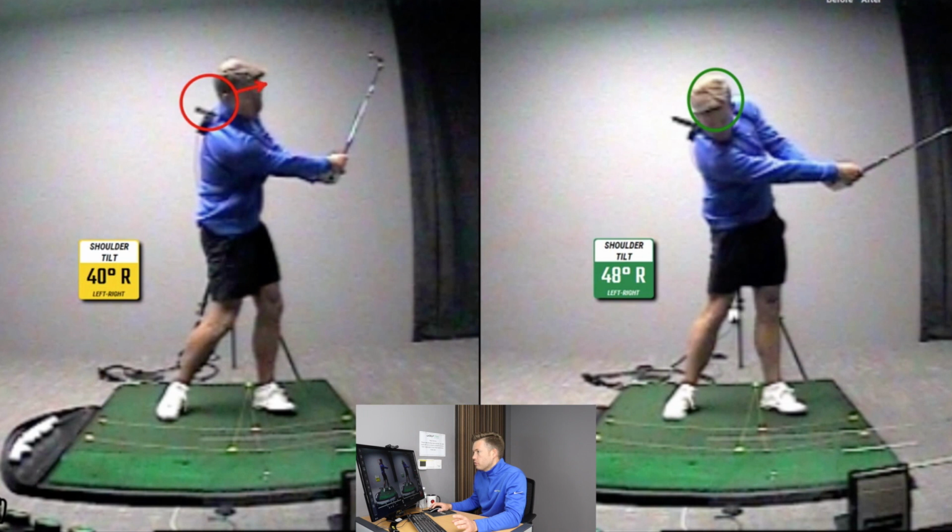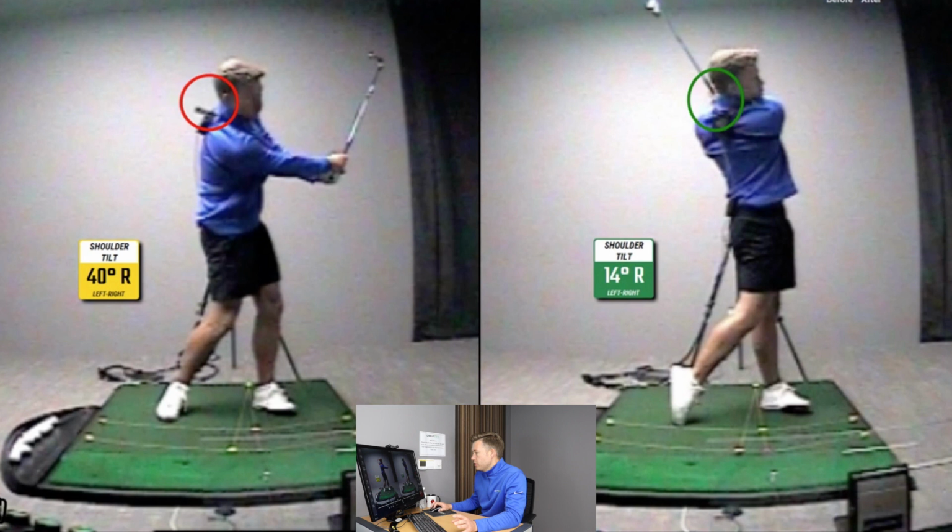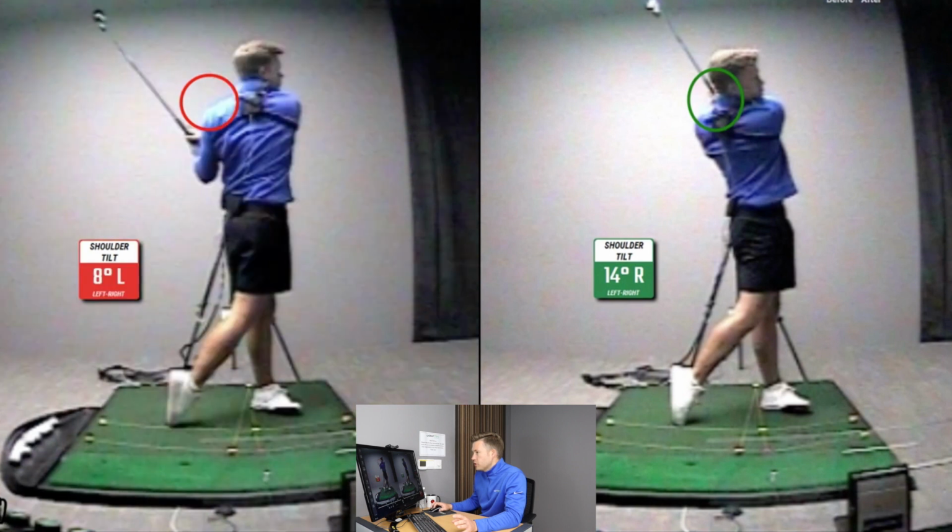So you can see how the head's moved forward here as I've gone through, and as I go through into the finish position, I have a rightward tilt in the finish as compared to a leftward tilt with the high handicapper swing. So we're going to look at this from the other viewpoint as well, because I think this can be quite useful.